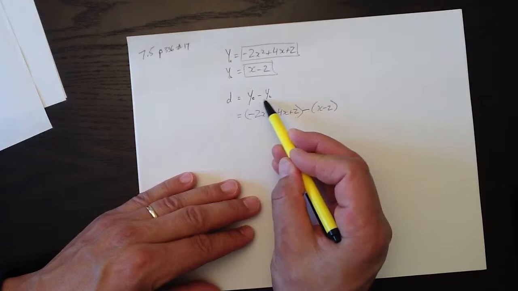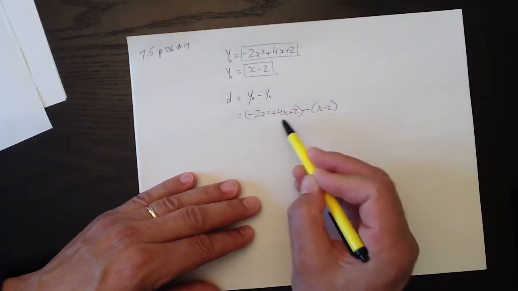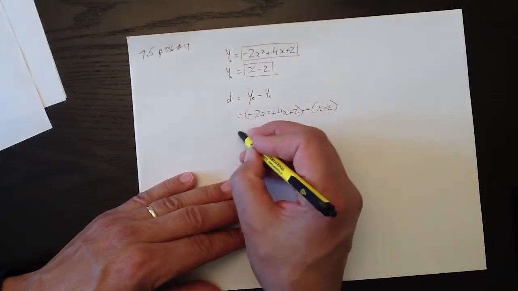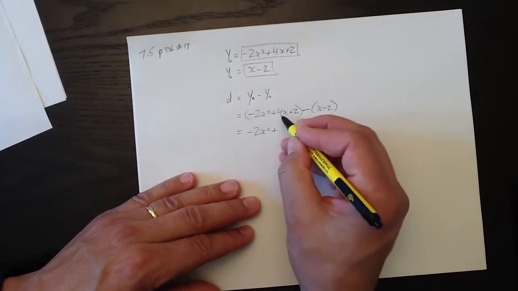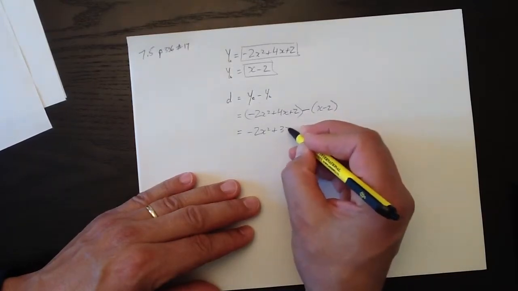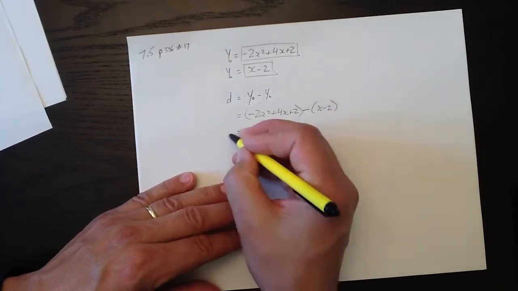That's just these two values shown as their x correspondence. If we put this together, we get negative 2x squared plus 4x minus x, so plus 3x, plus 2 minus minus 2 is plus 4.